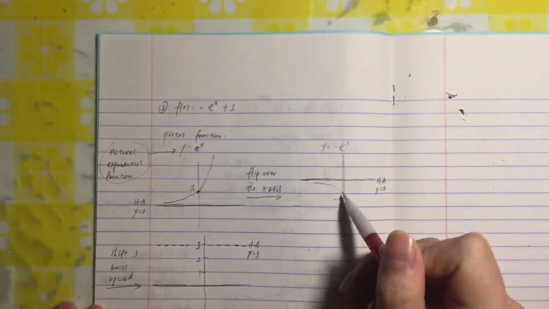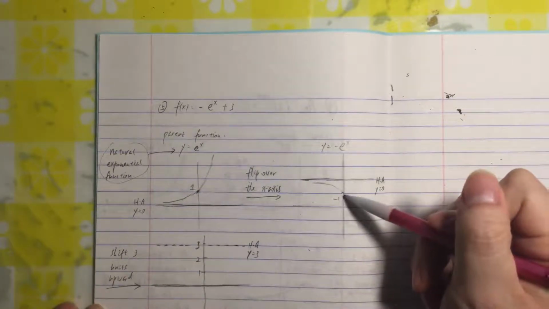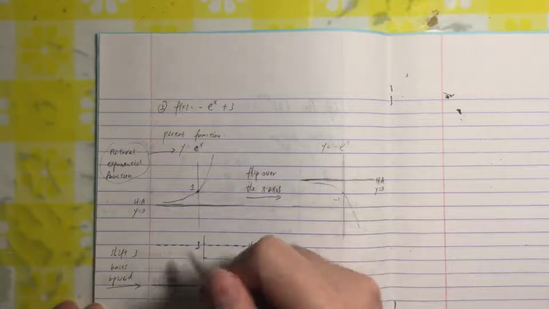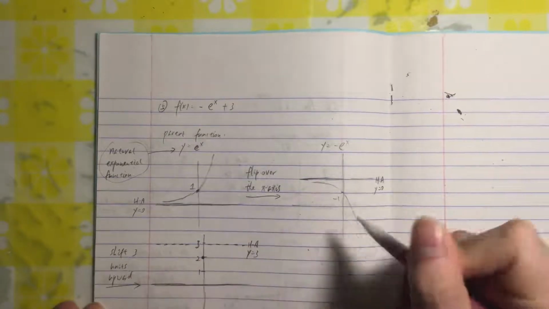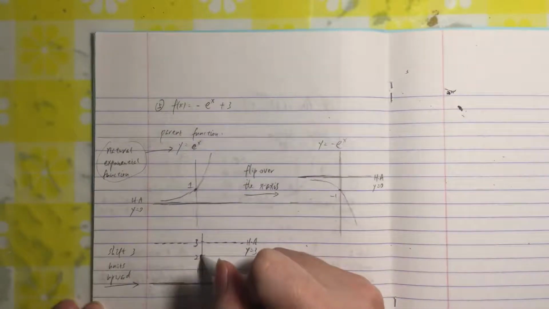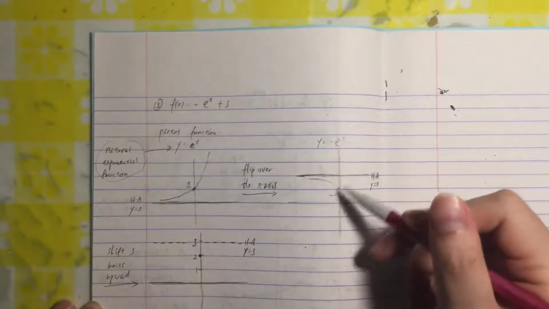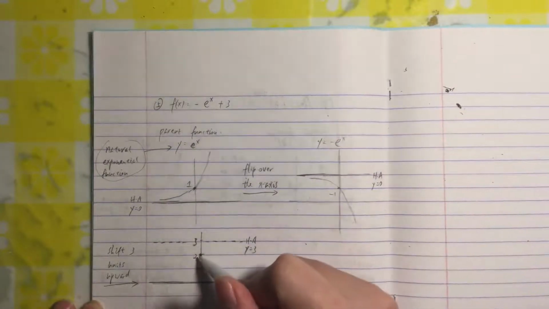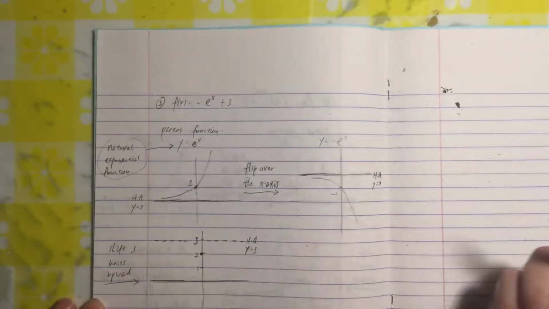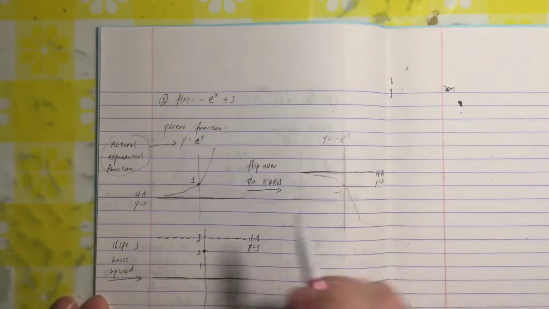And this point is negative 1. If I shift up by 3 units, negative 1 plus 3 is positive 2. This point comes here. Then draw the graph in the same way.